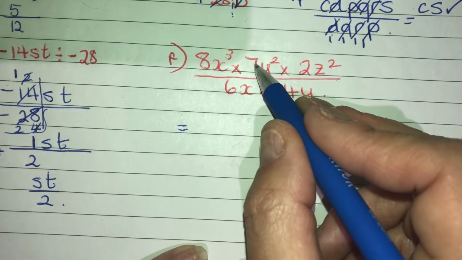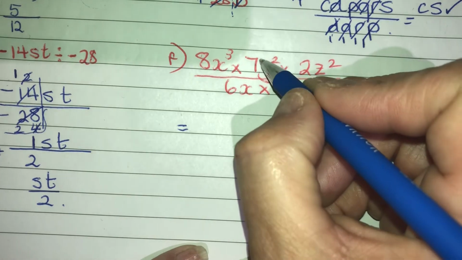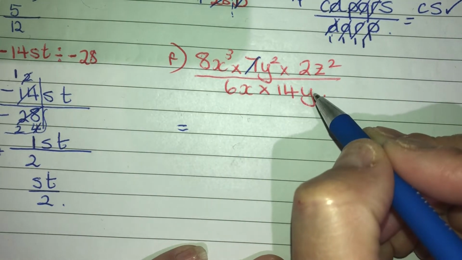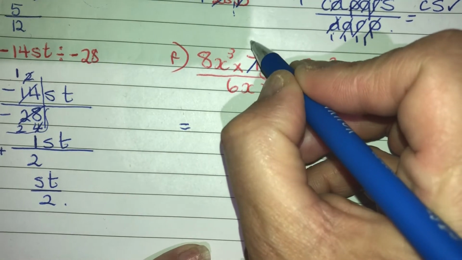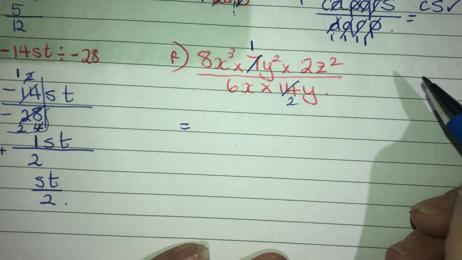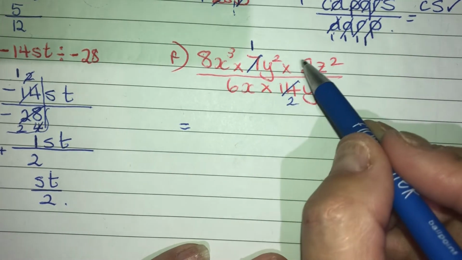Before I start that, I'm going to use the 7 and the 14 because they look like they could be good ones to get rid of, and I'm going to say 7 goes into both of those. So 7 into 7 goes once, and 7 into 14 goes twice. All right, what other numbers do I have? I've got an 8, a 2, and a 6.